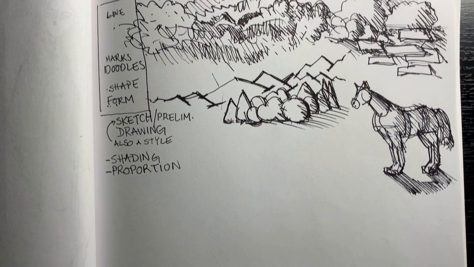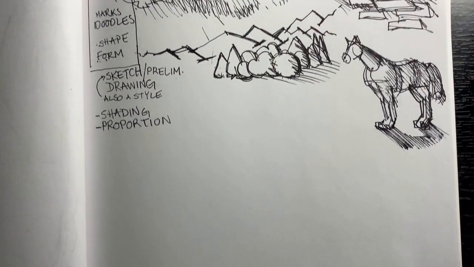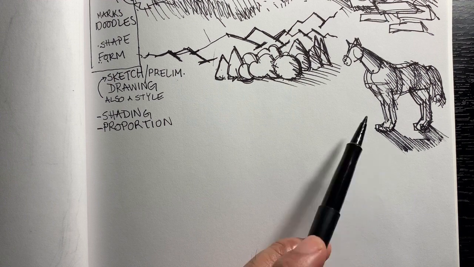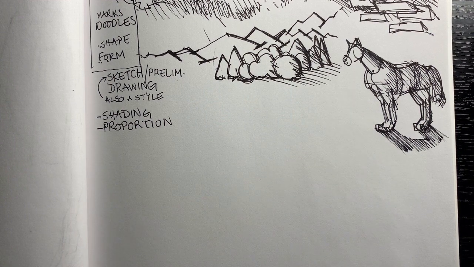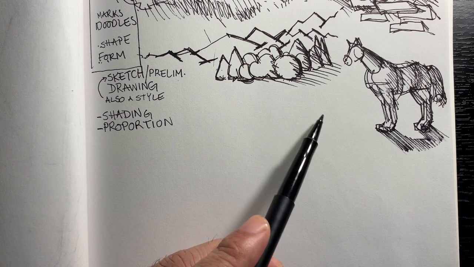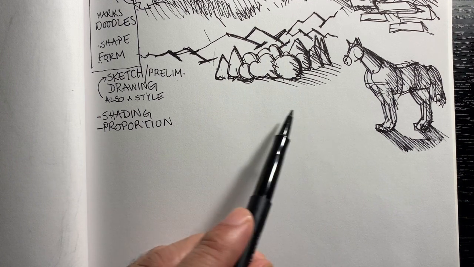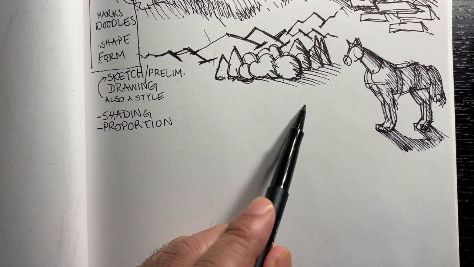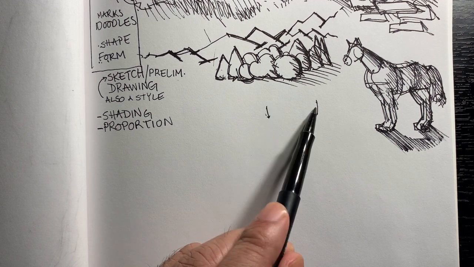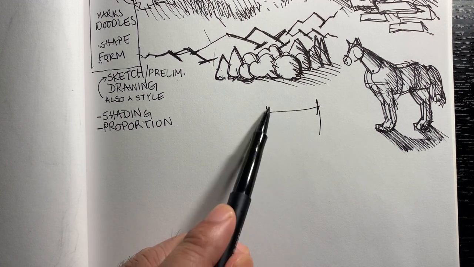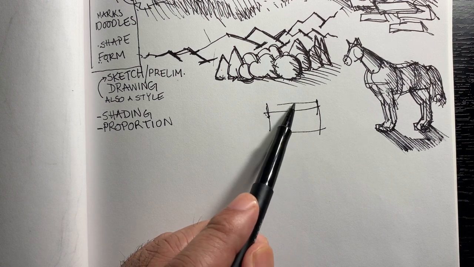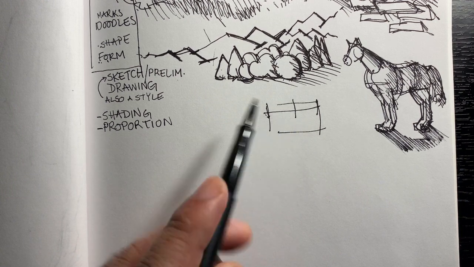So the next level would be proportion. An example would be this. It kind of looks like a dog, a horse, actually it kind of looks like a dog. But yeah, let's play around with that. The proportion is off, so I'm going to see if I can get the proportion a little bit better. I'm just going to work on my proportions here, since I don't really know the proportion.